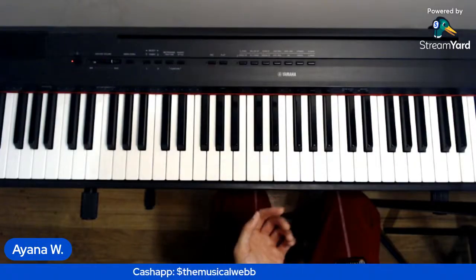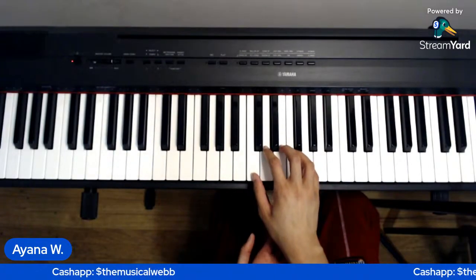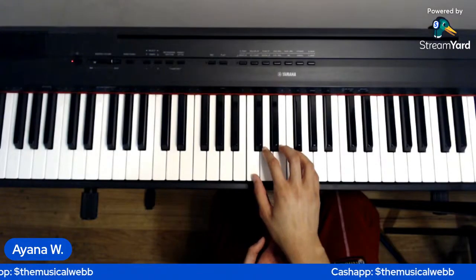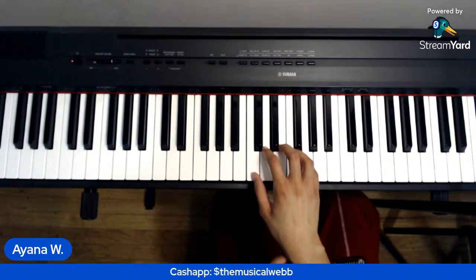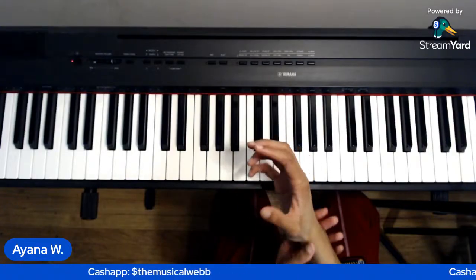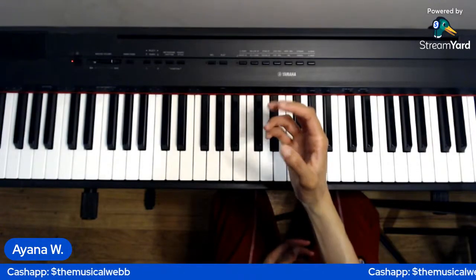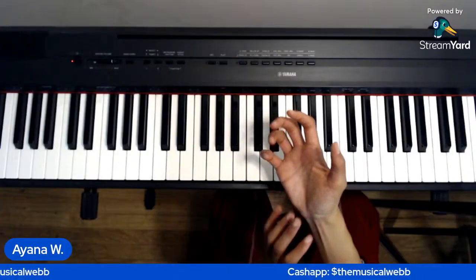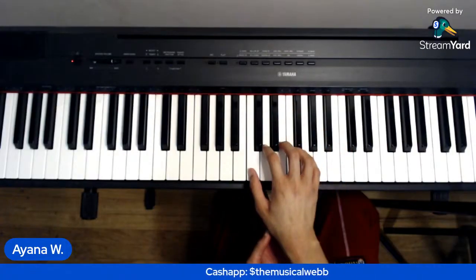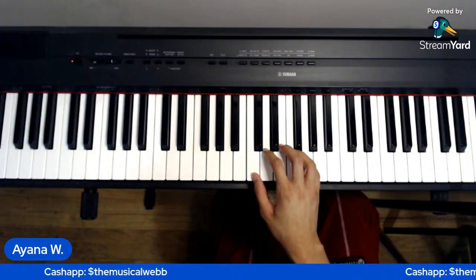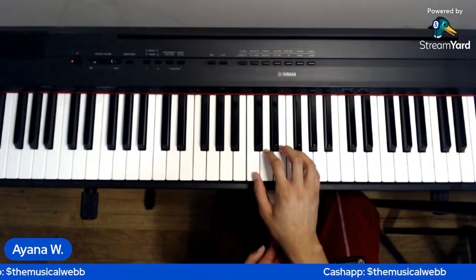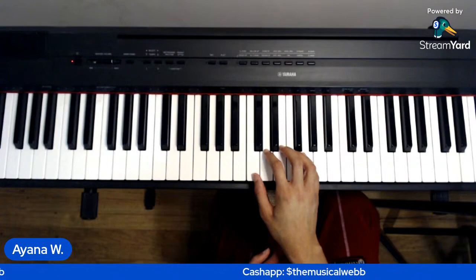The other thing you want to pay attention to is how loose your wrist is. Because if your wrist is tense or tight, it's going to cause the rest of your arm and even your fingers to be tight as well. So one of the things you can do as you practice this exercise and get familiar with it is to ensure that your wrist is loose.